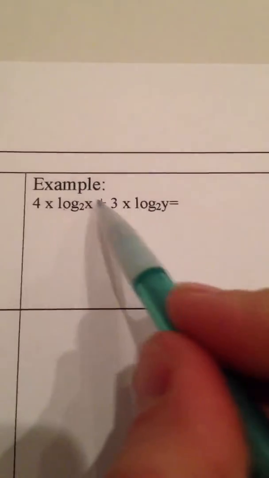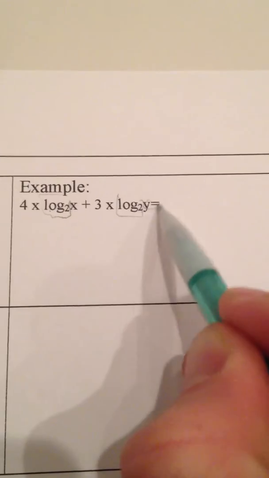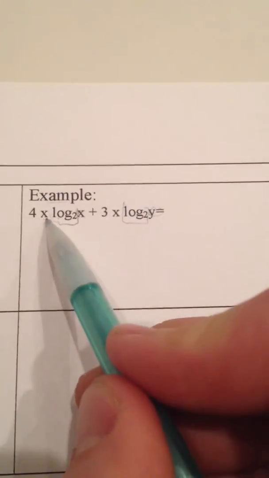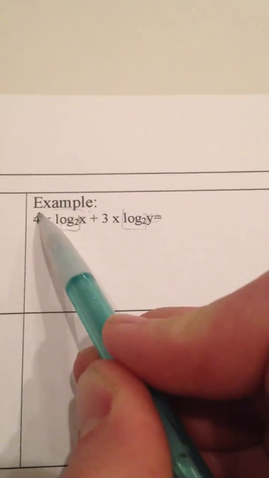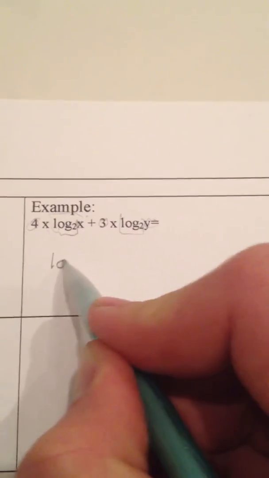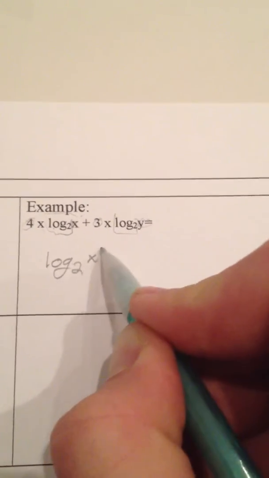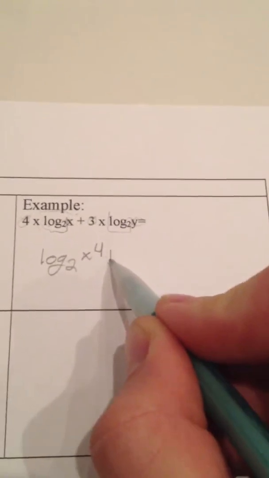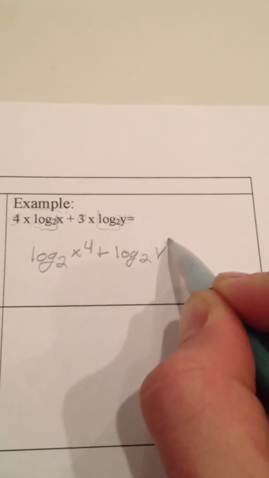And then the next one we have here, we know right here we have 2 log base 2's, and then our y and our x, and we know that before when we had the exponent we pulled it out into the front, so we can guess that these are going to be our exponents. So we can have log base 2 of x to the 4th plus log base 2 of y to the 3rd.